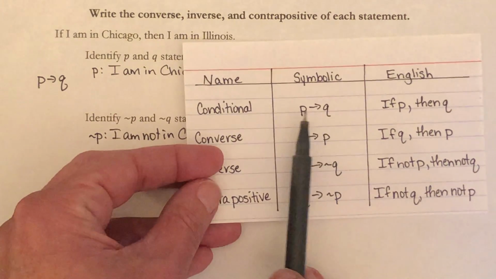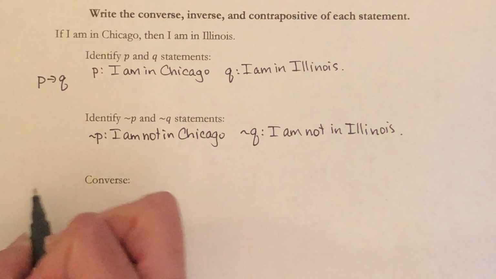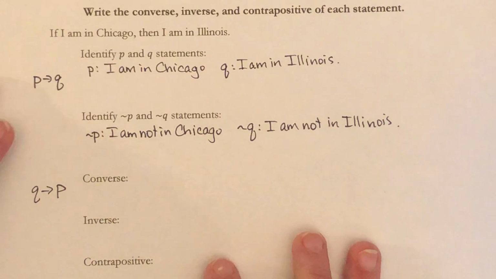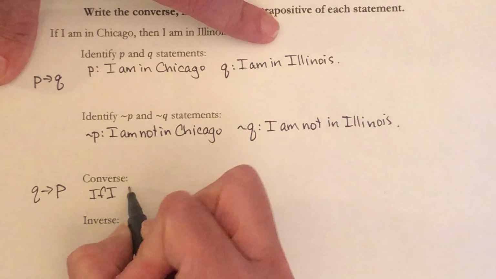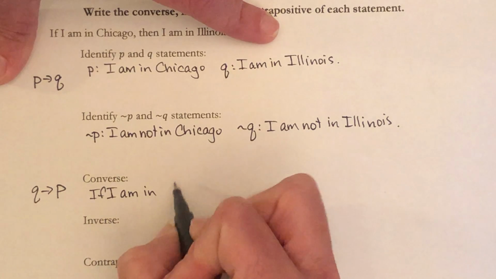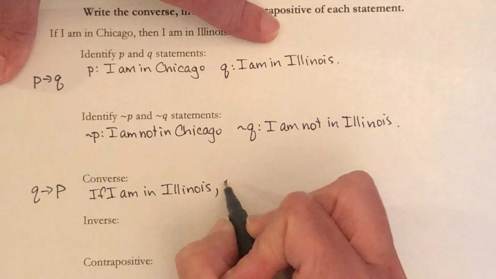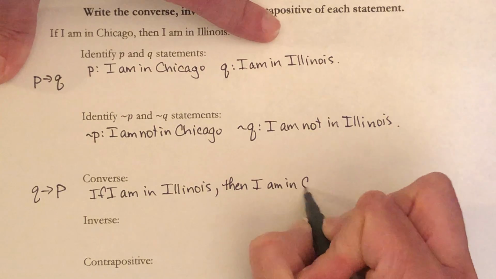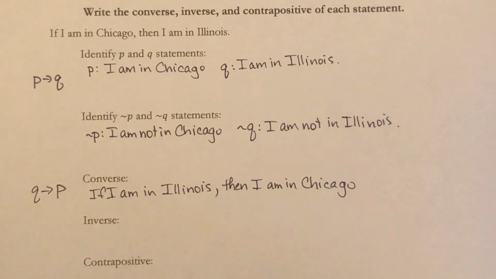So if your conditional is if P then Q, the converse is if Q then P. So right here, if Q then P. So now all I need to do is to write this part down. If I am in Illinois, then I am in Chicago. And if you think about this, using what we know about whether these things are true or not, you can see that these aren't equivalent.